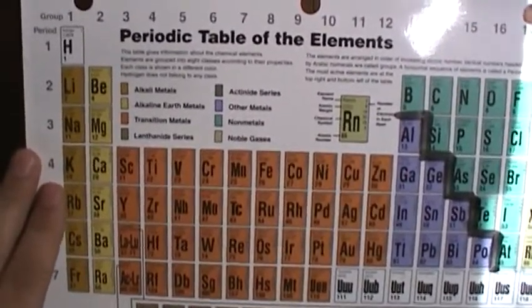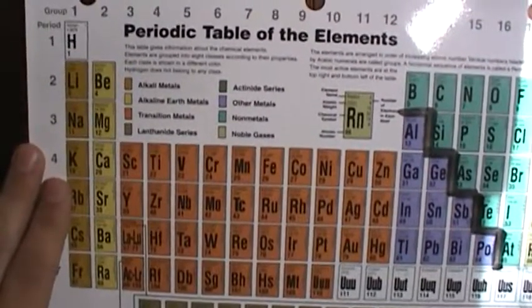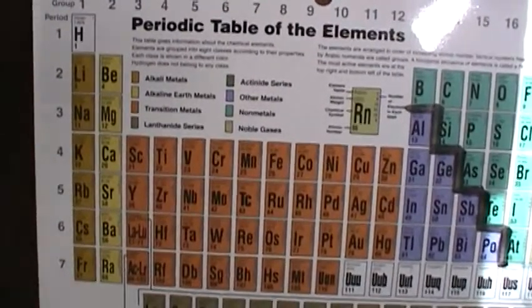Alright, when we're looking at compounds, to determine if you are ionic or covalent, first of all, you need to determine the identity of the first element.